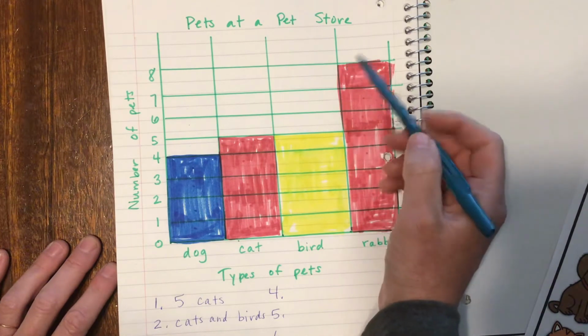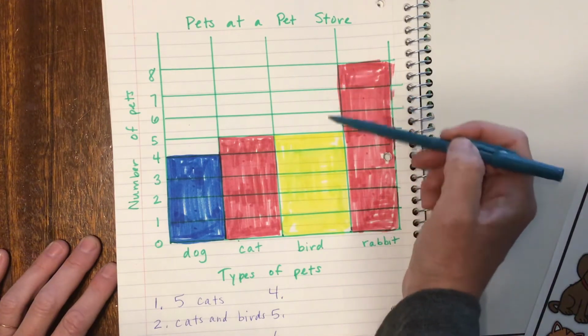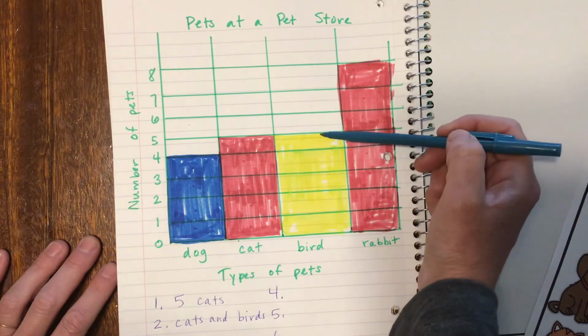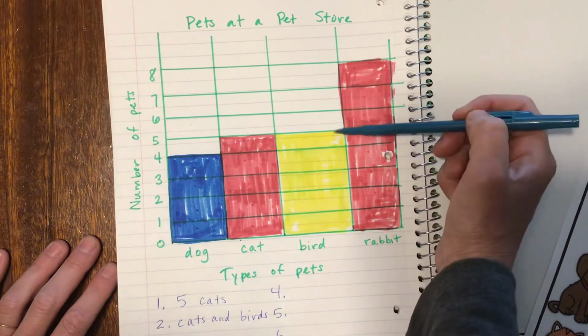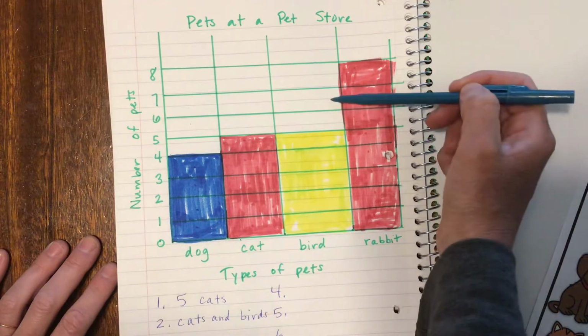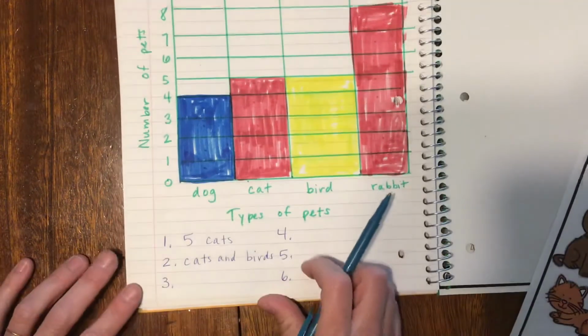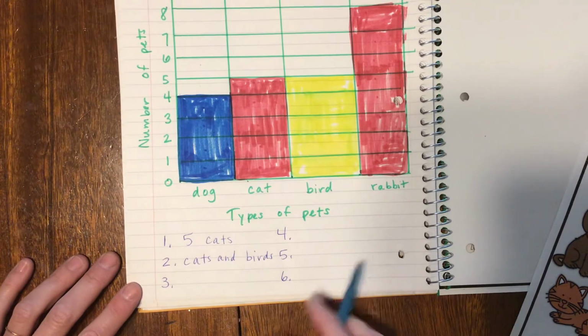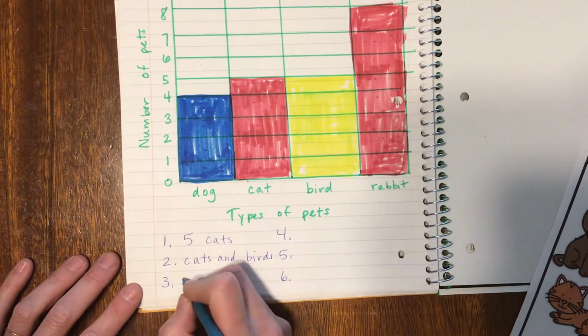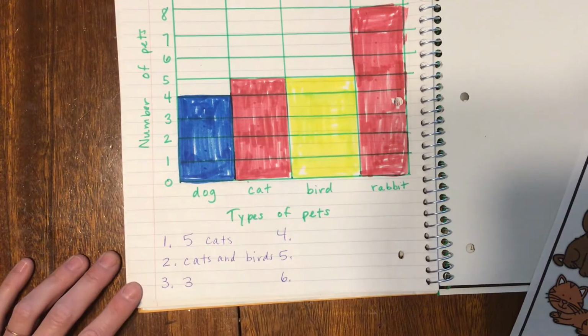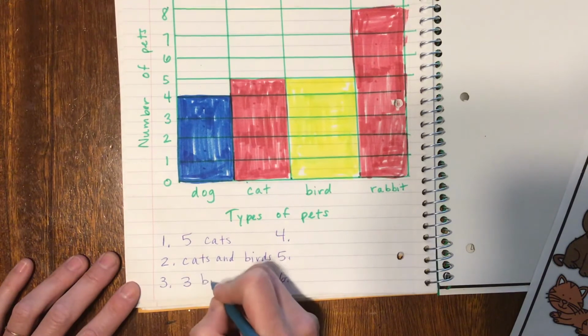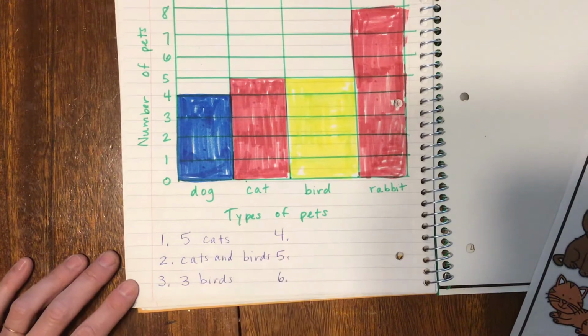So where bird leaves off, how many rabbits are there? There's 1, 2, 3. So there's 3 fewer birds. Let's label it 3 birds.